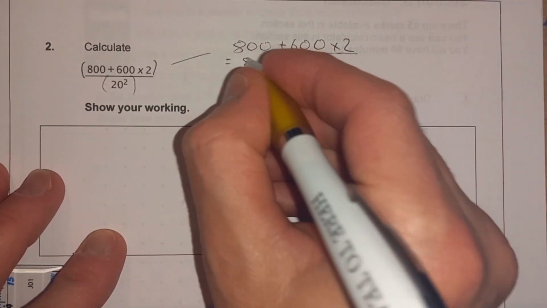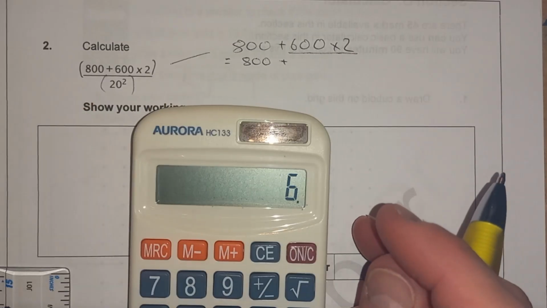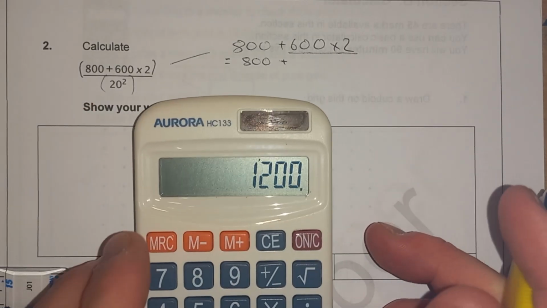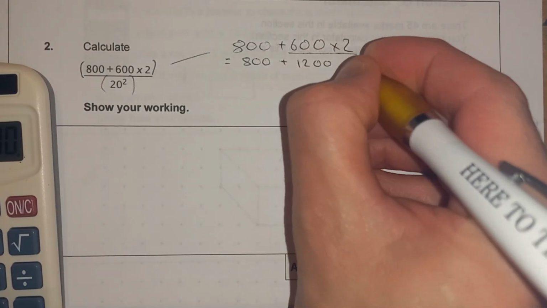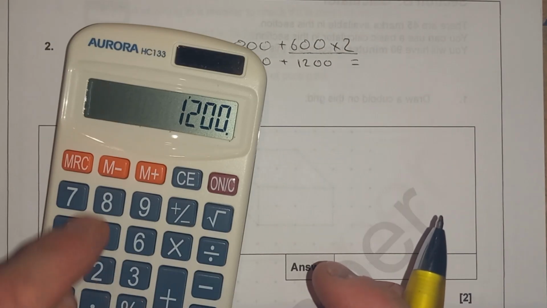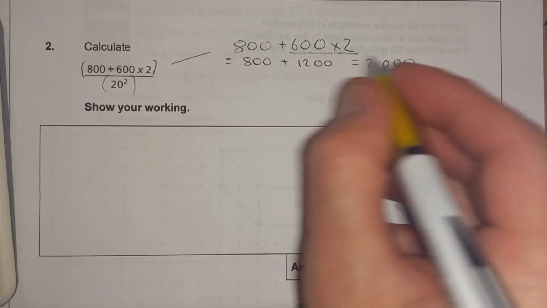So that means we leave the 800 there, but we're going to need to do our 600 times 2, which gives us 1,200. Now we can add on the 800 to give us 2,000. That's the top.